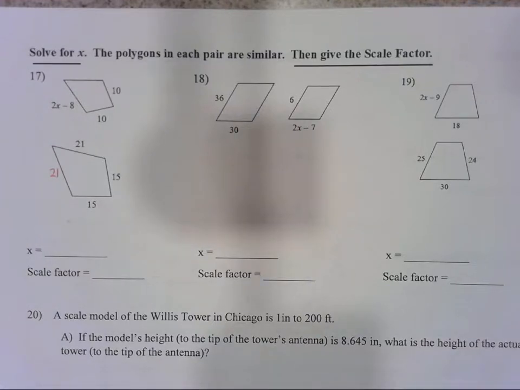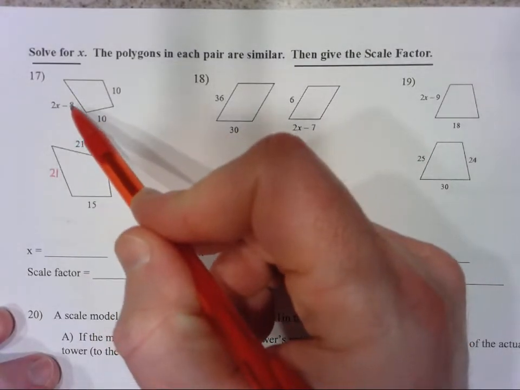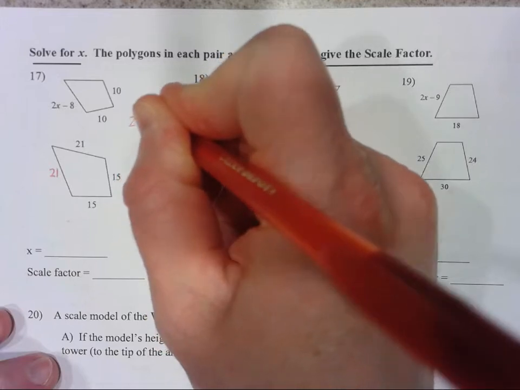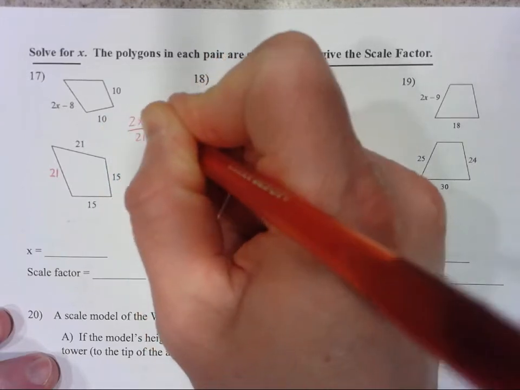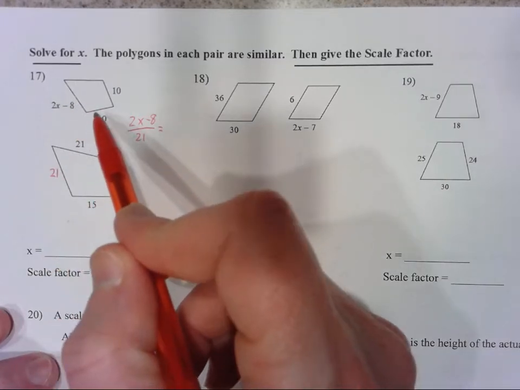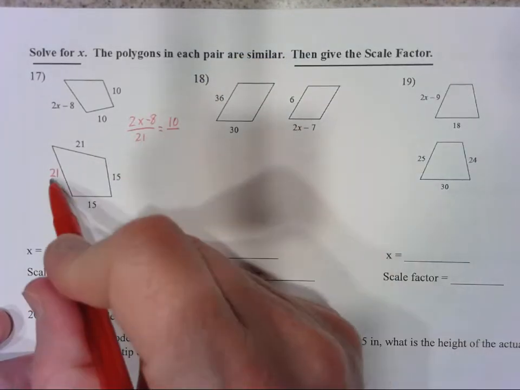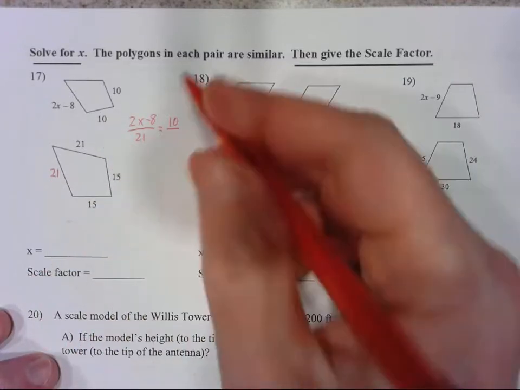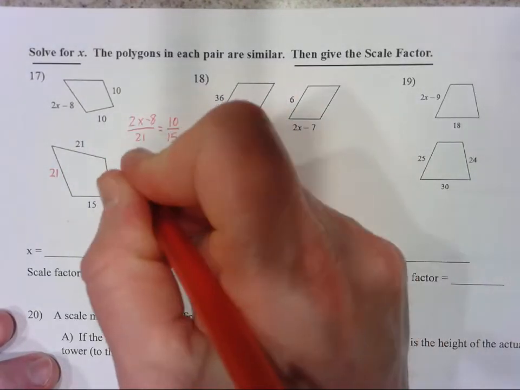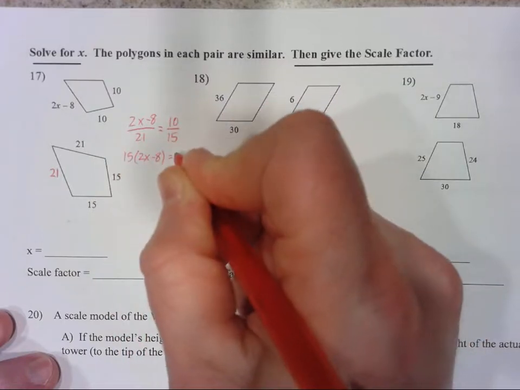In order to solve for x, we need to set up the 2x minus 8 as a ratio with its corresponding side, one of these 21s. So the 2x minus 8 corresponds with the 21. And in that same figure, 2x minus 8 is in the same polygon as 10, so 10 goes on top. The 21 is in the same polygon as the 15. The 10 corresponds with the 15. So now as we solve, 15 gets multiplied by the 2x minus 8, and the 21 gets multiplied by 10.